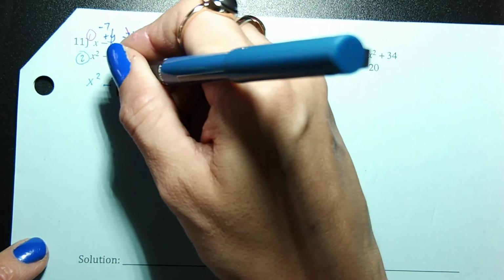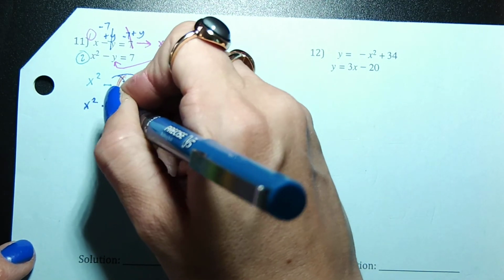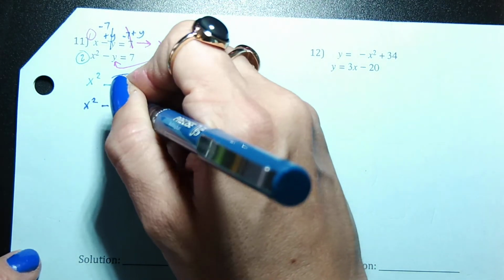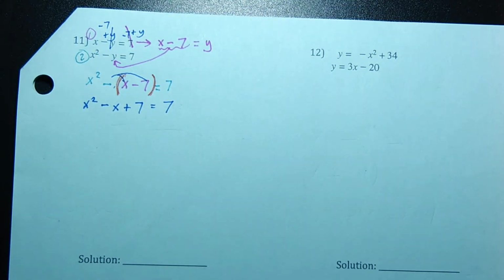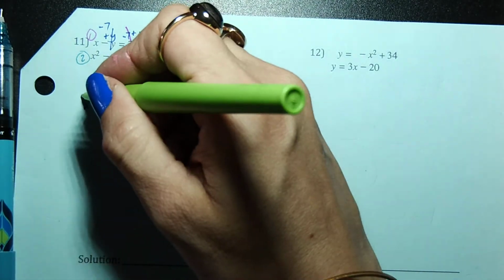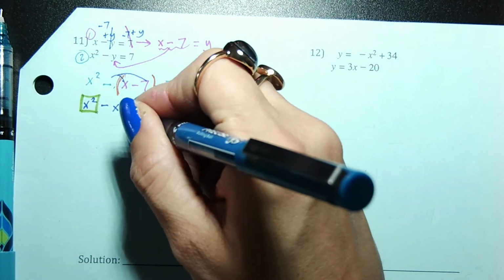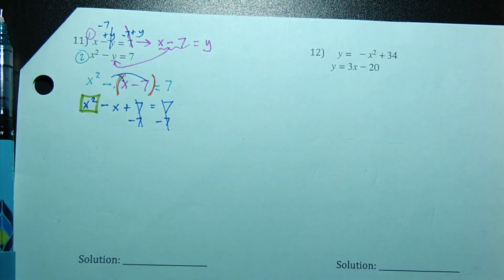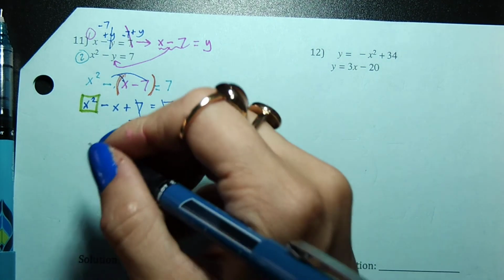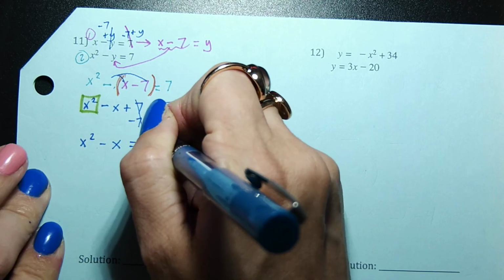So we distribute that negative. So x squared minus x. And if I subtract a negative 7, it turns into a positive 7, equals 7. Now, we want to keep our a value positive, the x squared term. So I'm going to move this 7 over to this side, and oh, it's just gone. So x squared minus x equals 0.